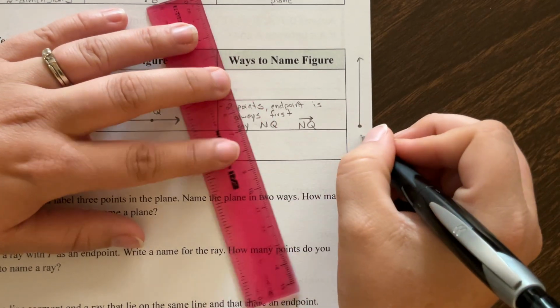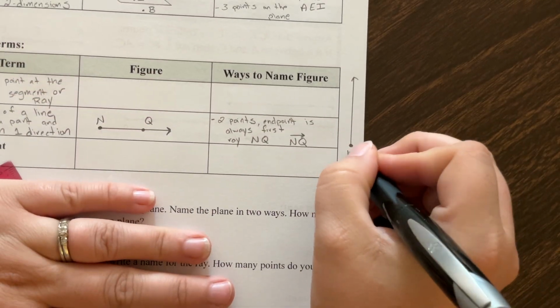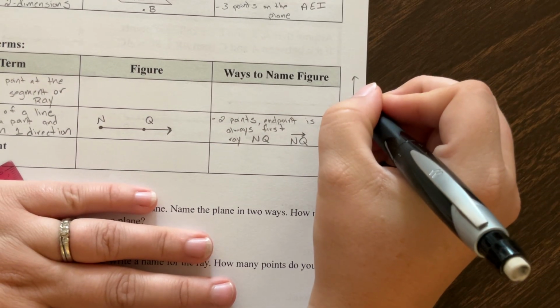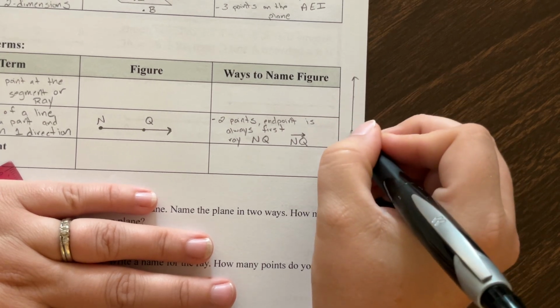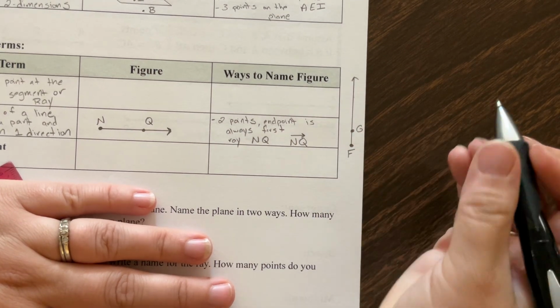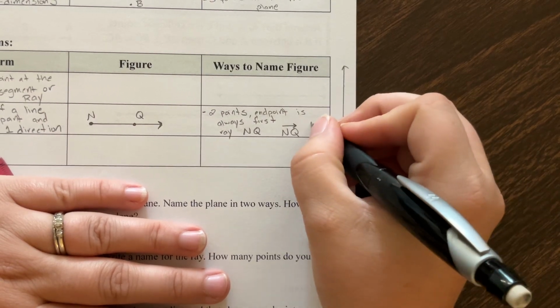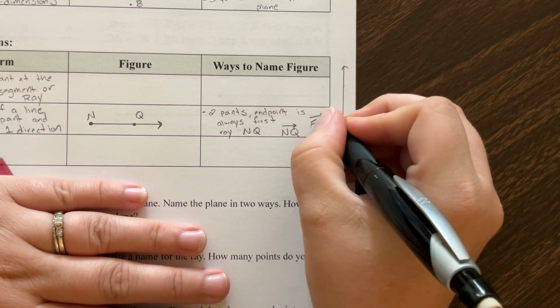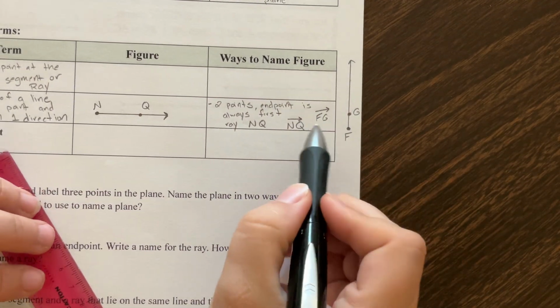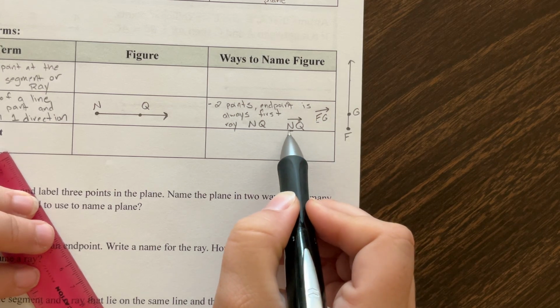Okay, we'll call this endpoint F, this point up here. And again, that point could be anywhere. Let's call that point G. We would call this ray FG. And again, we do it that way. The endpoint always comes first.